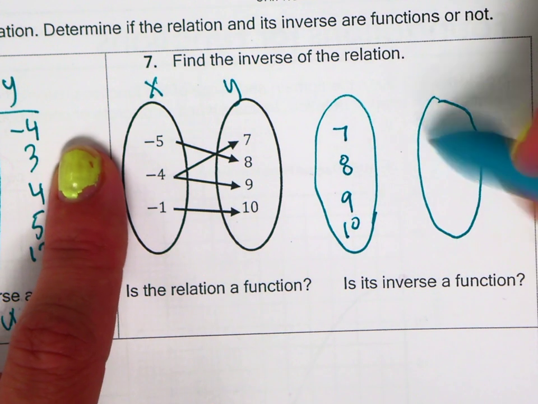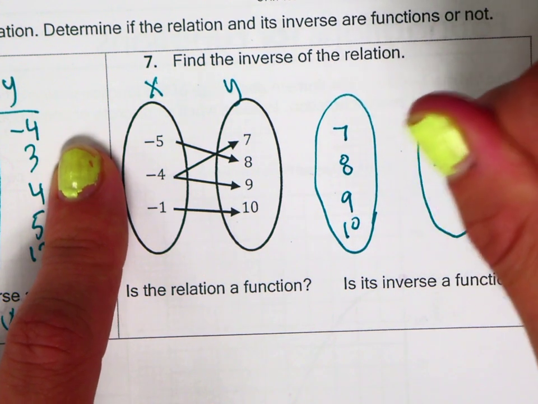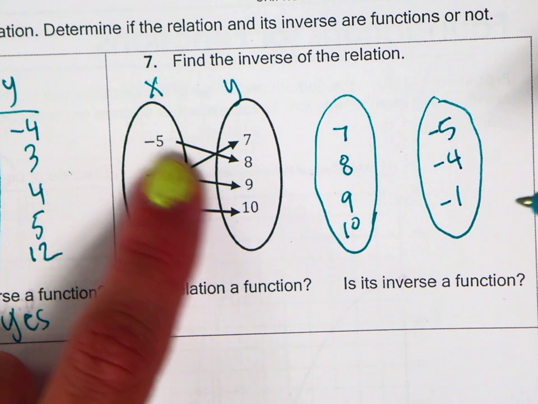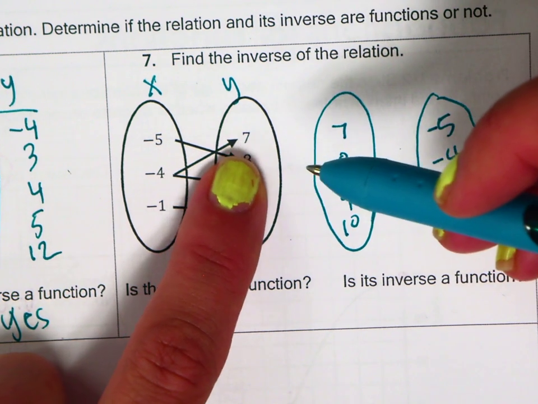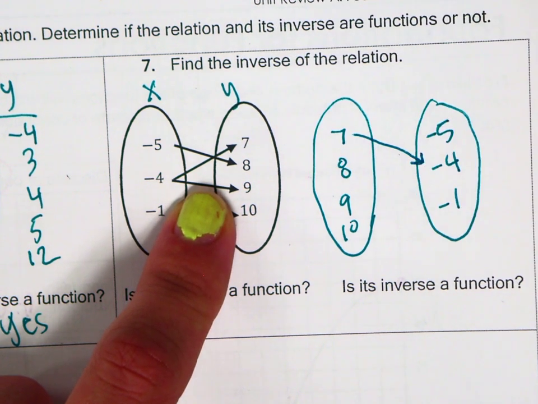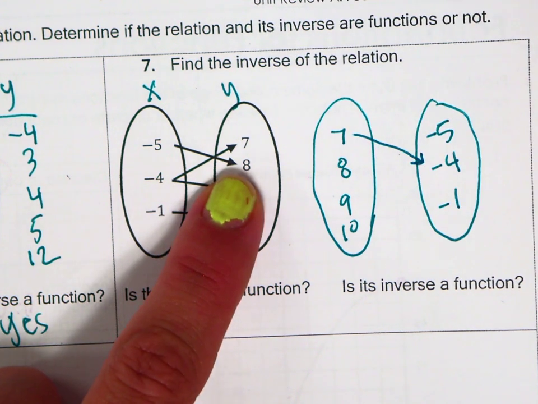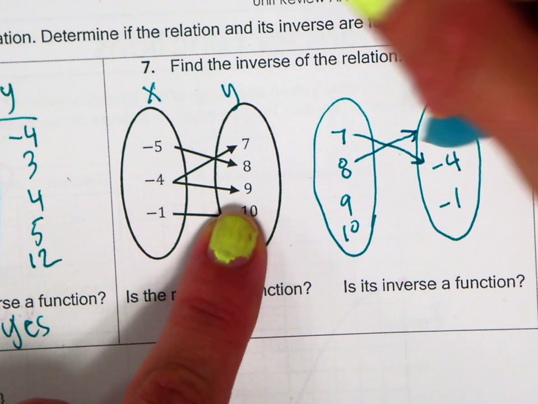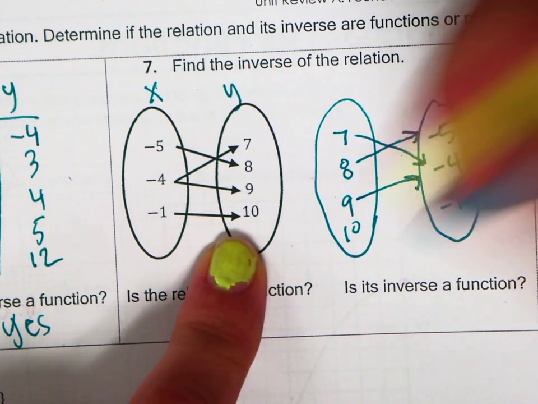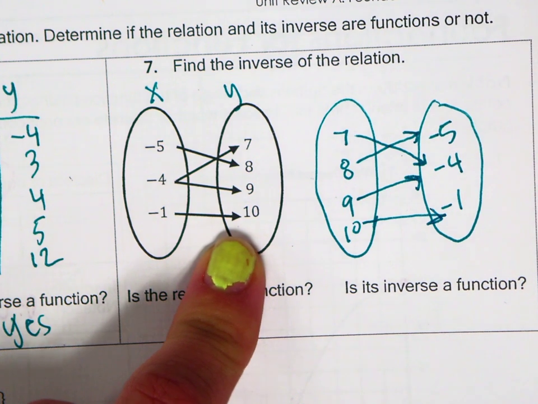10. In this bubble, we have -5, -4, -1. The arrows are still going to correspond with the same numbers. So 7 is still going to point to -4. And 8 is still going to point to -5. 9 is going to point to -4. And 10 is going to point to -1.